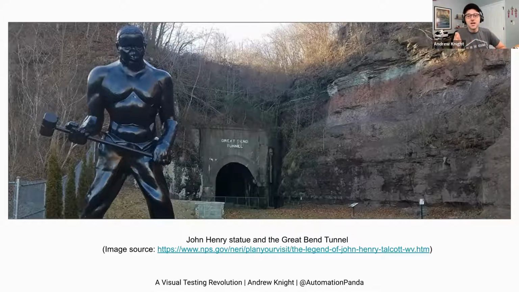As the legend goes, John Henry was a railroad worker on the Great Bend Tunnel along the C&O Railway in the state of West Virginia. This was back in the late 1800s. When the railroad company bought a steam drill, he competed against it head to head with a 10-pound hammer in each hand. Boom, boom, boom, boom.